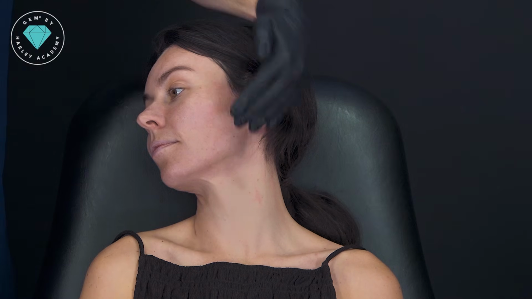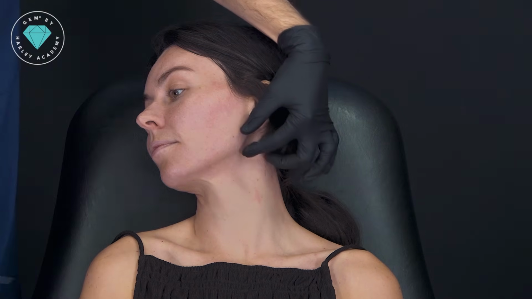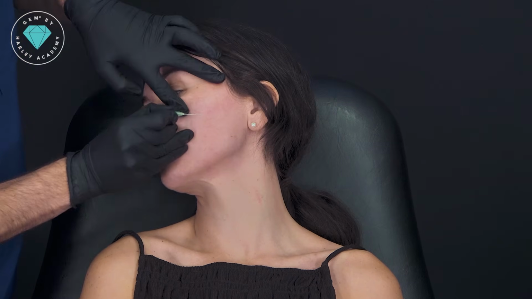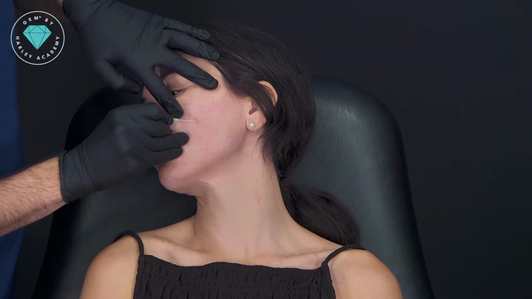Okay, so let's get started. I'm going to turn you this way. So we're just treating this area. We've got this little area of volume loss, and predominantly we're also treating over the mandibular angle to try and create this traction over the jawline. Let's make an entry point there.